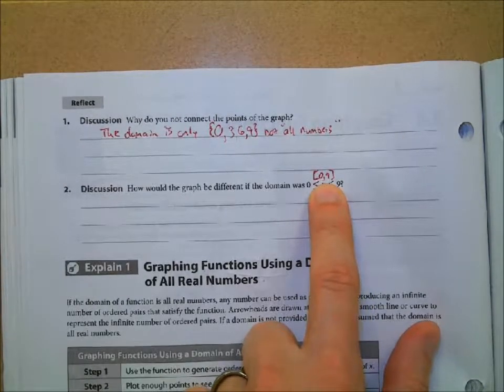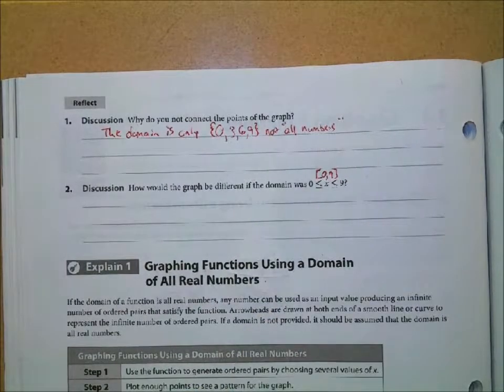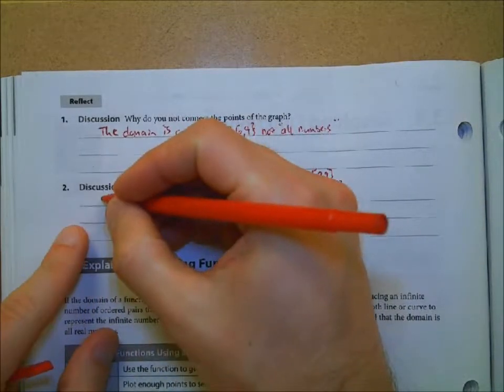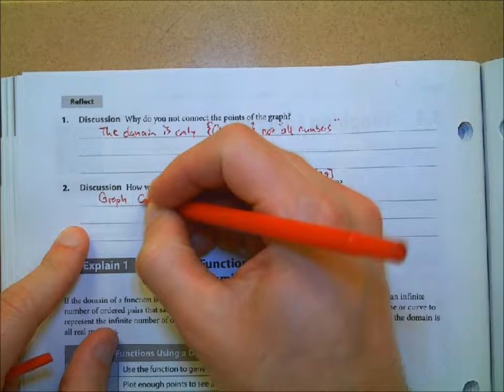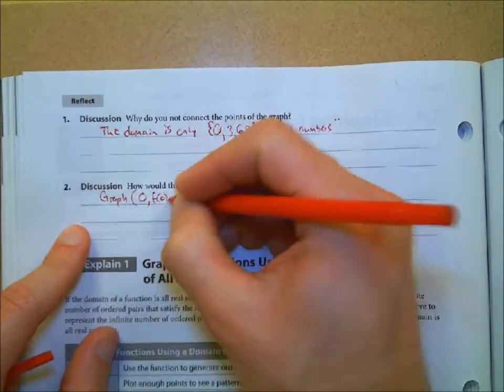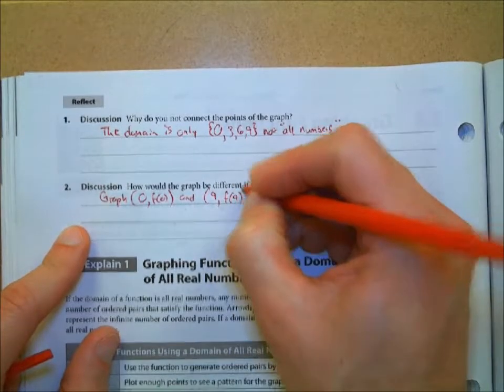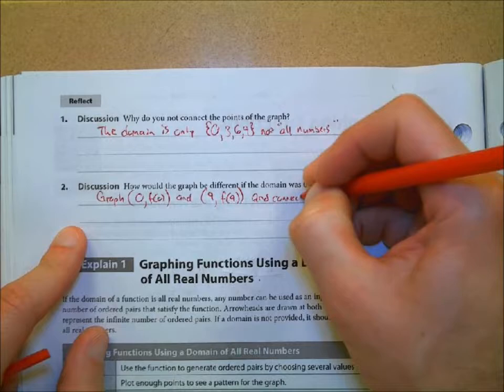Yeah, and also because we have an interval here for our domain. An interval for our domain means we're going to be continuous. Specifically, it would start at x equals 0 and go to x equals 9. So in this case, you would graph (0, f(0)) and (9, f(9)) and connect the dots between.